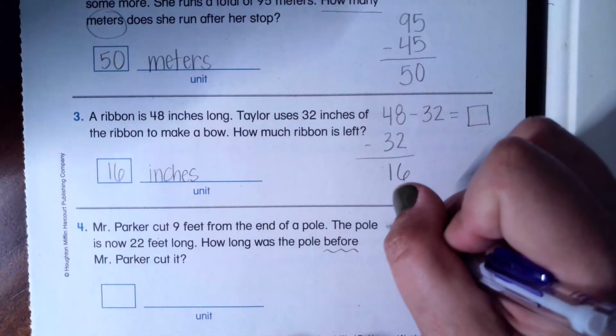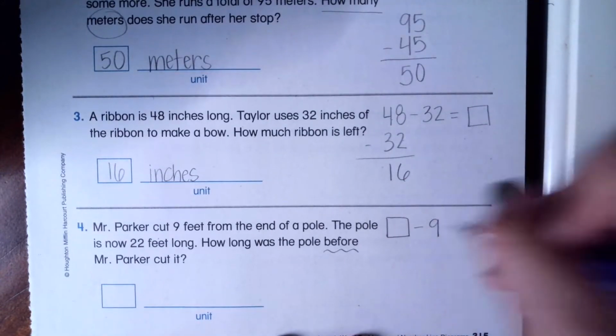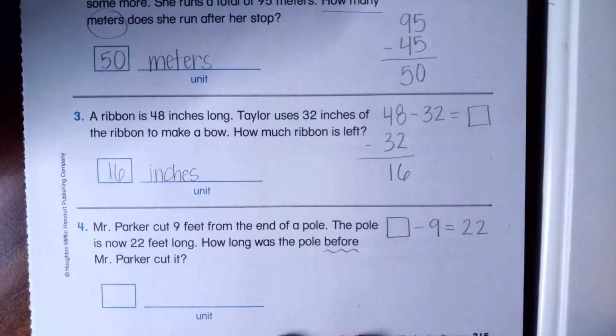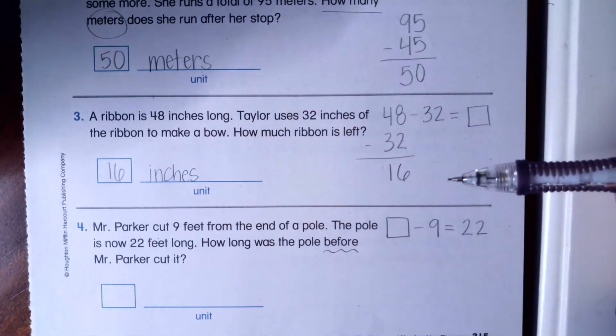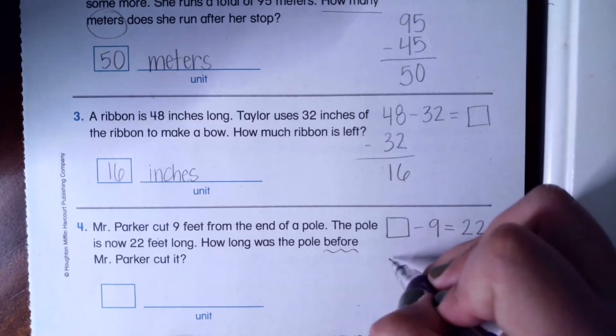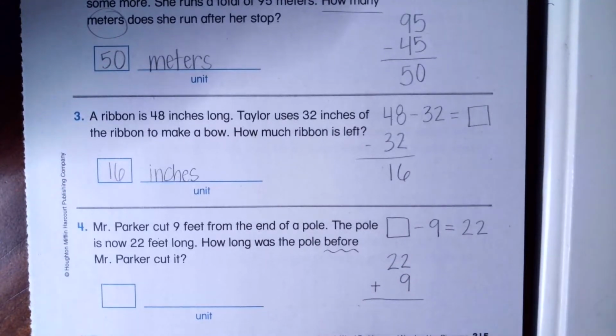So I know that he is starting with a pole. He cuts 9 feet of it off, and now it's 22 feet. And I want to know, how much was it before he cut it? Well, this is one of those unknown starts that we cannot solve when it looks this way. So I'm actually going to turn it into an addition problem. And while I'm doing that, I'm going to write it vertically so I'm ready to solve. So we are going to add 22 plus 9.